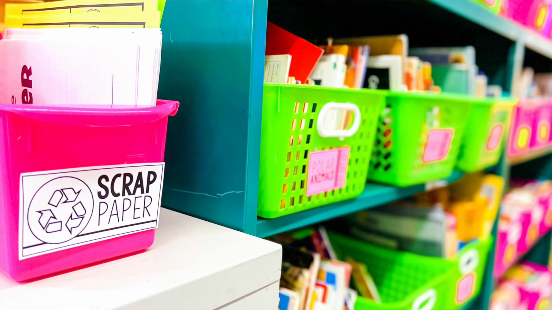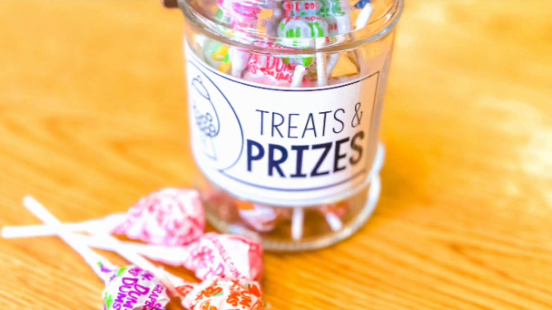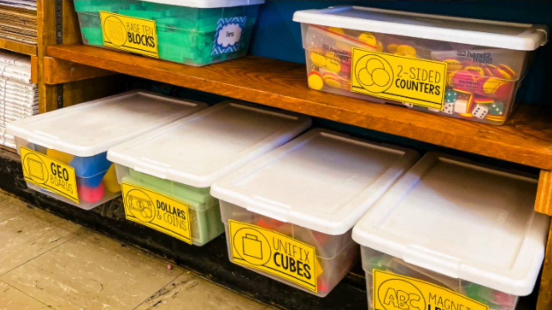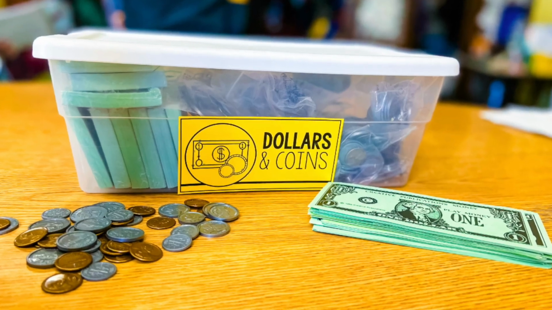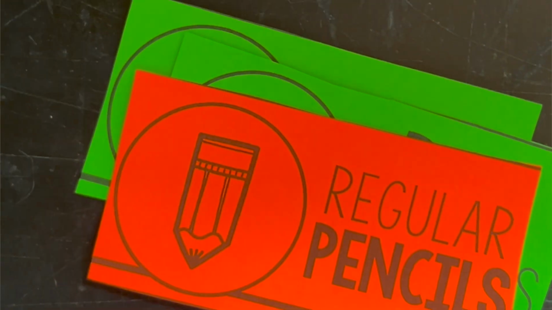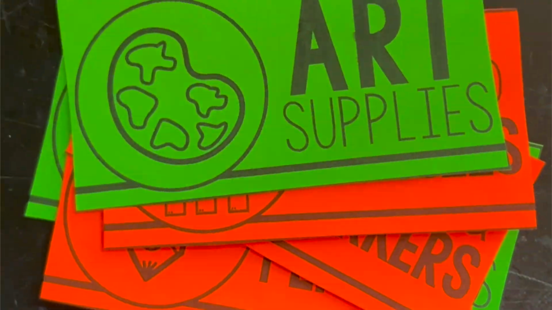Kids can read them. I can quickly read them from across the room and know exactly what bin I am grabbing. We have these labels for anything you can think of in your classroom. And like I said, they are easy to read for me and the students and a nice clear font.